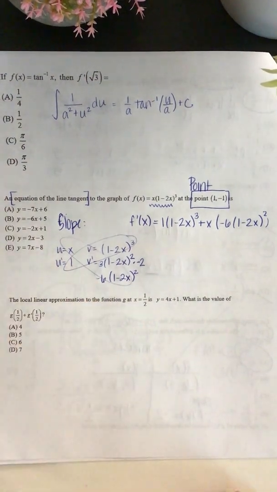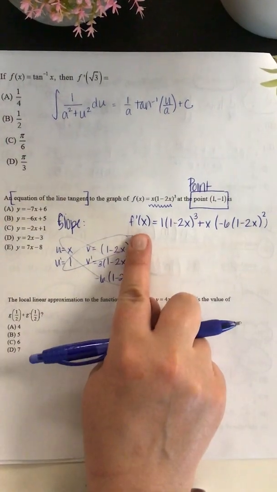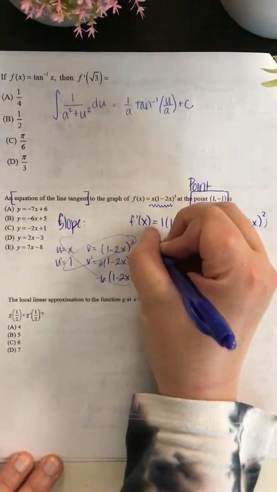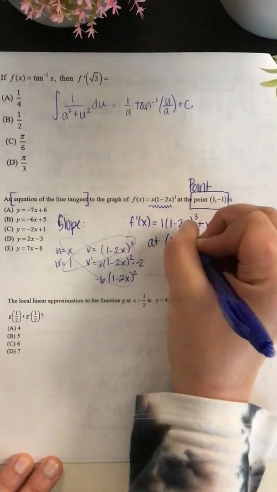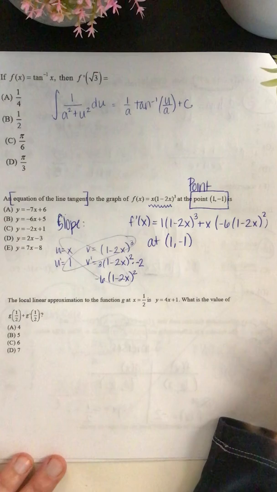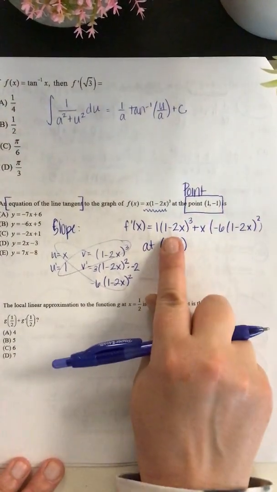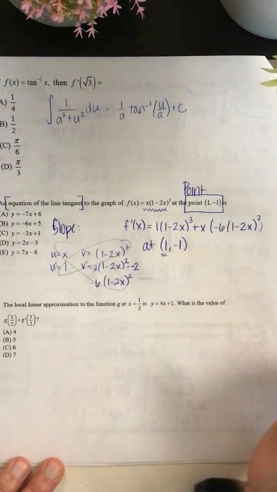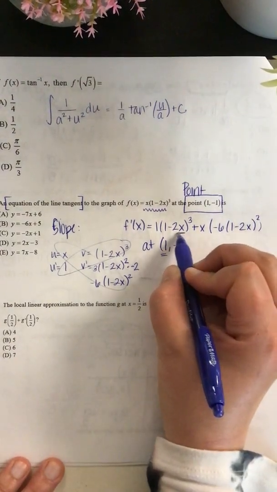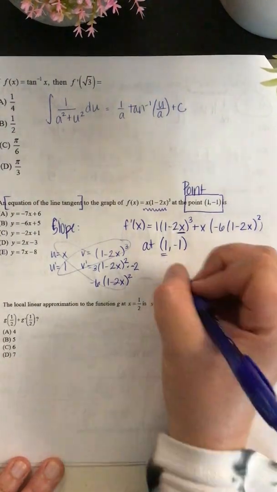And then what x value are we plugging in for our slope? This is the slope anywhere. We want the slope at our point, which is 1, negative 1. Then what are we plugging in? The 1, the x, yeah? So we just take that and pop it in right here. So let's do it. What is 2 times 1? What is 1 minus 2 then?